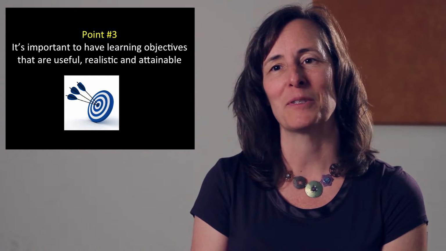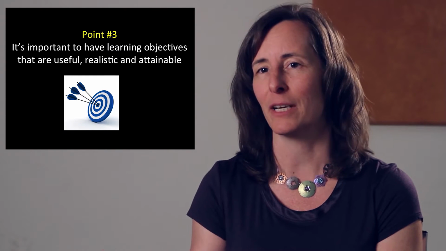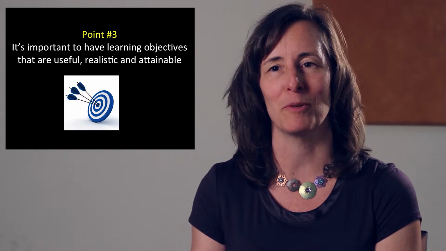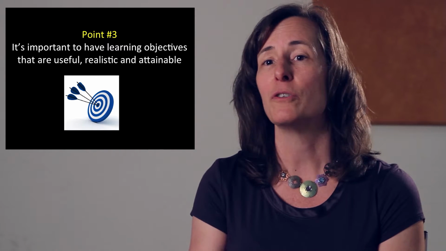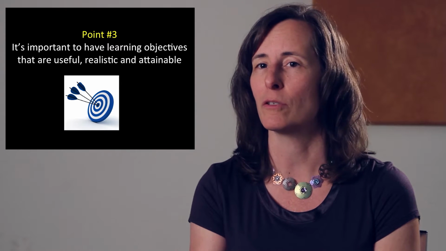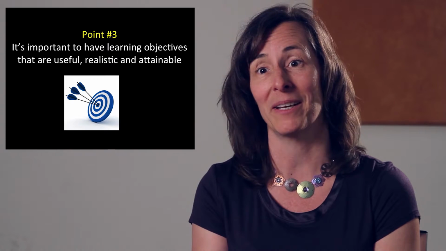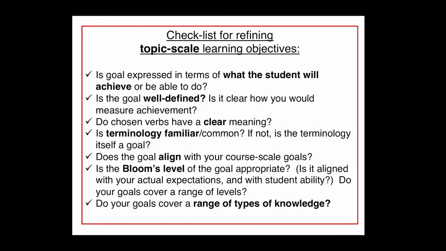A lot of the times, the course may seem coherent in our minds, but again, we're coming from the position of an expert, someone who already knows this terrain really, really well. So for your students to understand the course in a really coherent way, it's really important that you get those learning objectives really refined and that they're building on what students know already. And here's that checklist for helping you to refine your objectives.